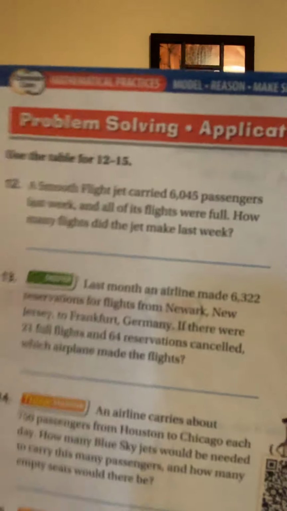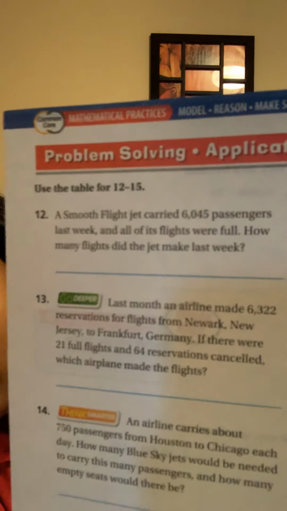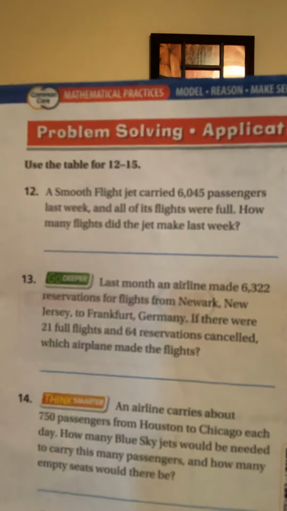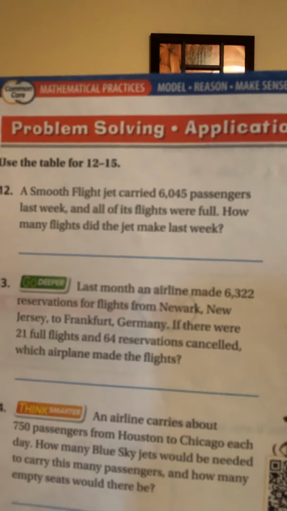Don't forget, we have to use the information in the table for questions 12 through 15, and we're on number 13, all right? So you have the same sheet Miss Craft has. You have the same sheet. So we need to pay attention to some very important information because we have 6,322 reservations. But don't forget, it told us that 64 of those reservations were canceled.